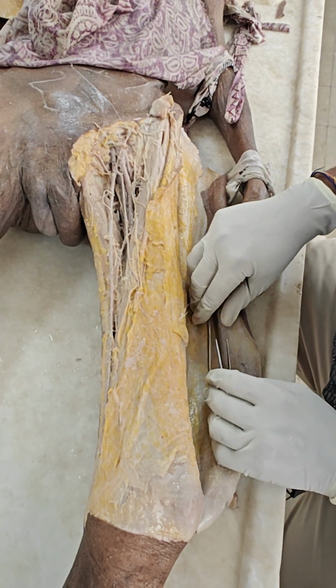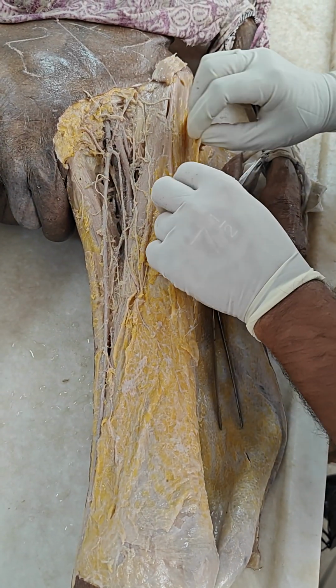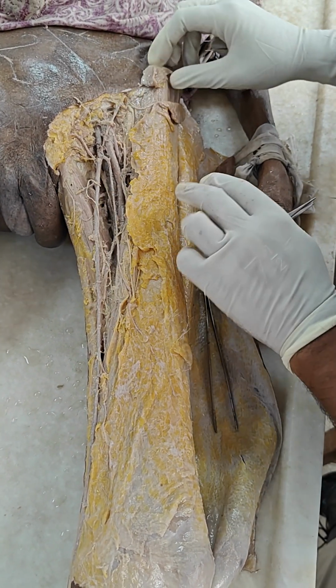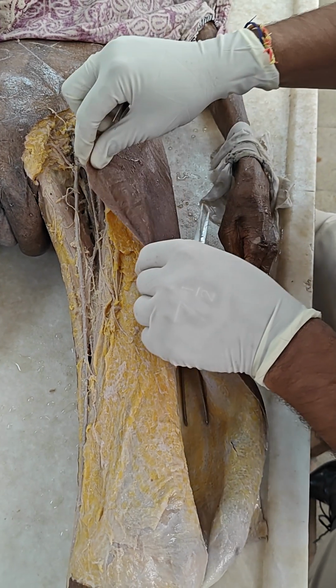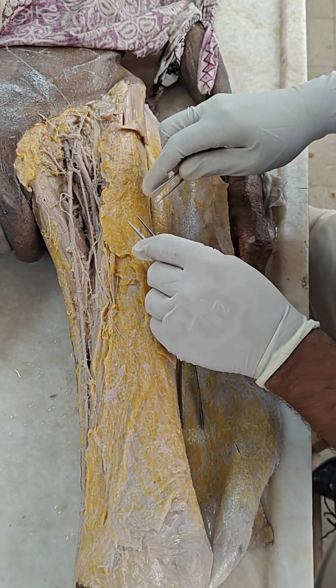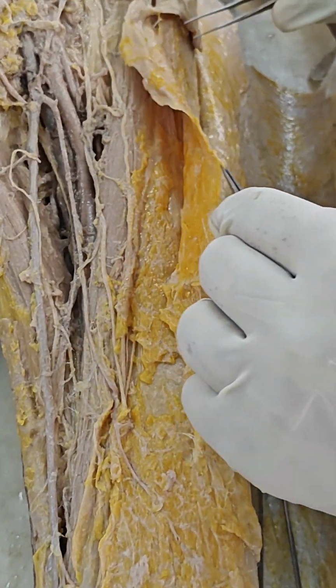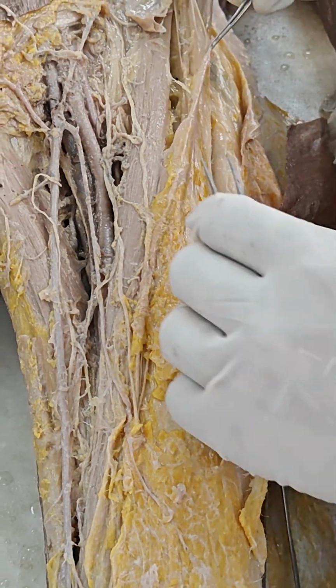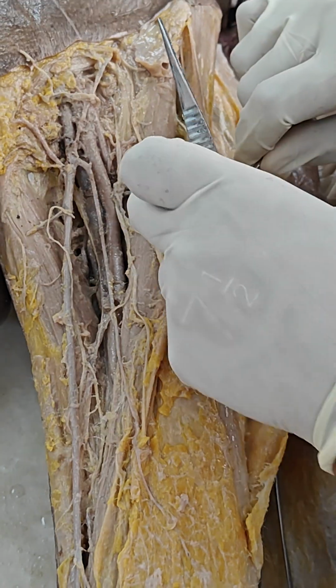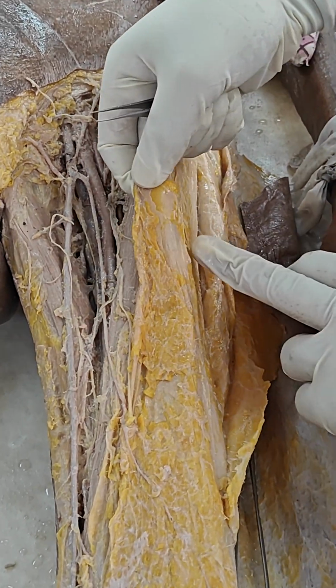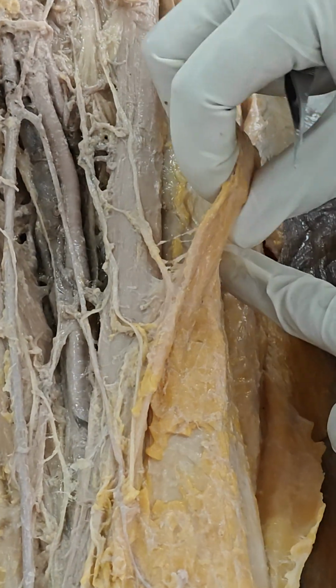Now we will discuss about the roof of the femoral triangle. The roof of the femoral triangle is formed by the skin and superficial fascia. This yellow color is the fat, called the superficial fascia, and deep to it you can see there is a portion of the deep fascia or fascia lata we have removed. This is the fascia lata.